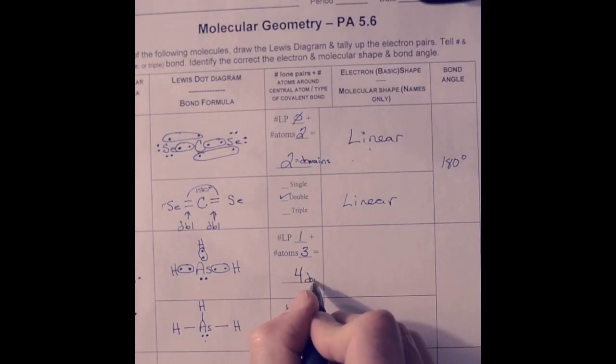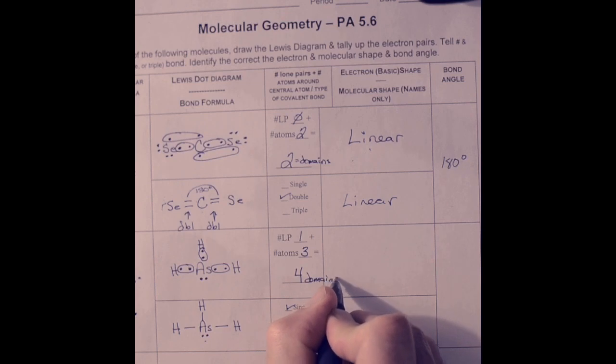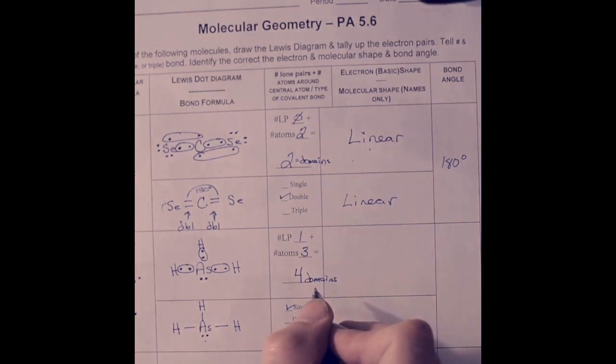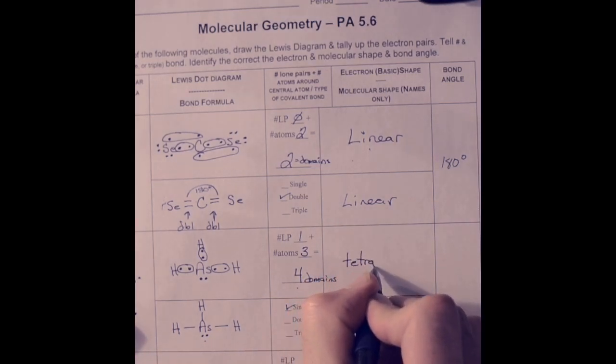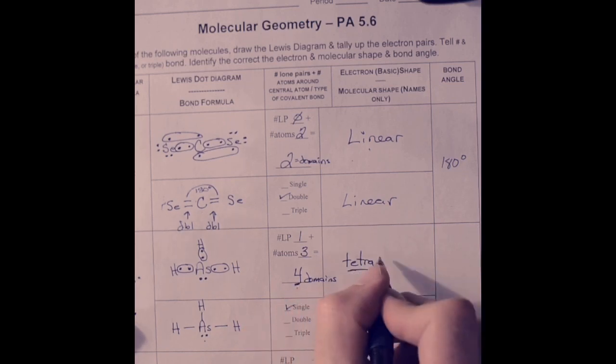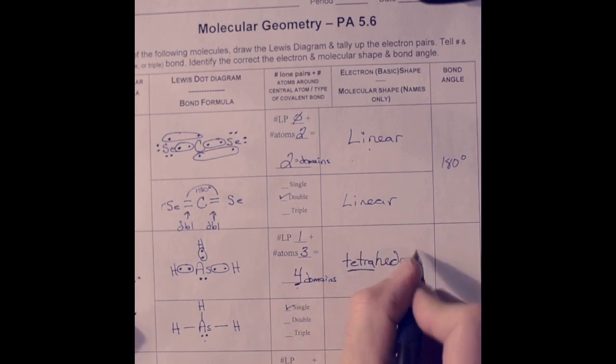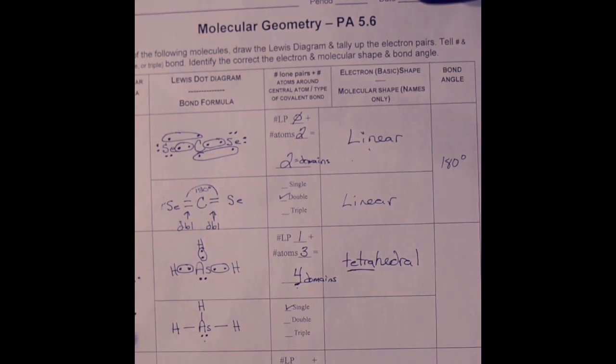4 is how many domains we have? 4 domains. Which one is it that has the 4 domains? Well, 4, remember, is tetra. 4 and tetra, so it's tetrahedral. Okay. Now, that's the basic shape, tetrahedral, but now for the molecule shape, you have to ignore the lone pairs on the shape. So we're going to ignore how many? 1.